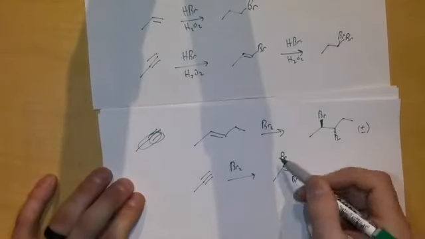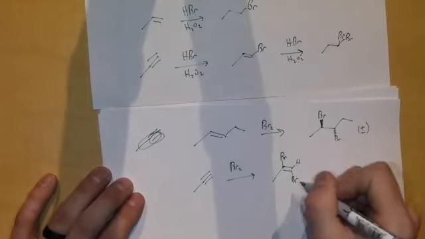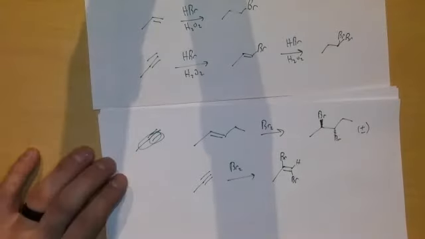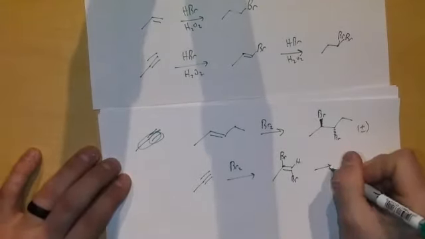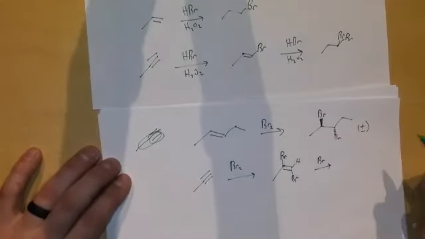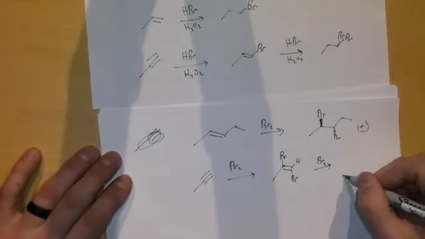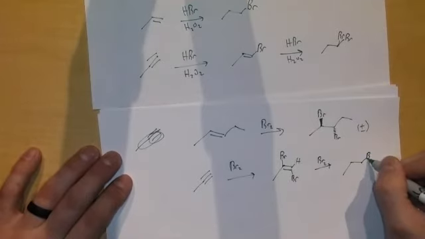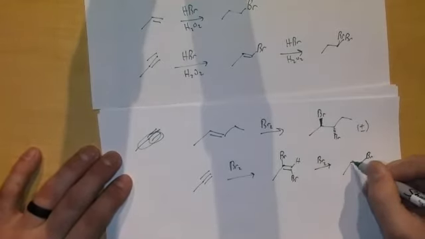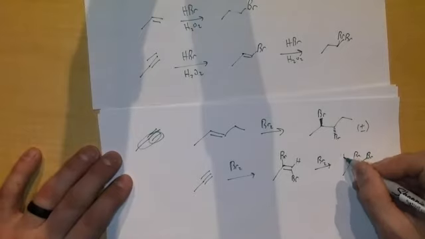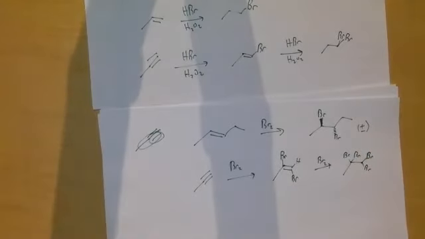Also note that these guys are on opposite sides. They're still anti to each other. Second equivalent is going to kind of ruin that because you're going to end up with 4 bromines on there. Essentially, all the rules that applied to alkenes also apply to alkynes.